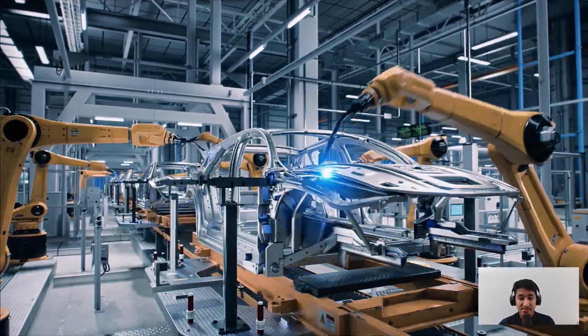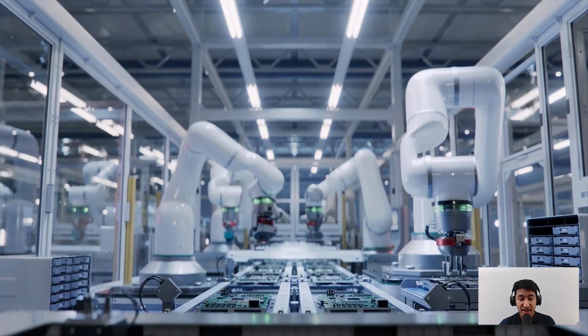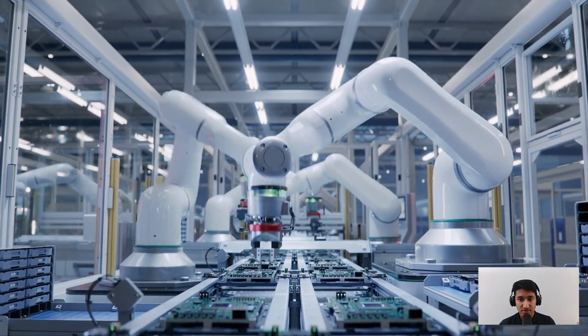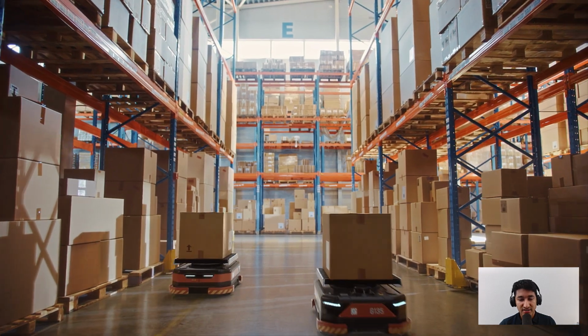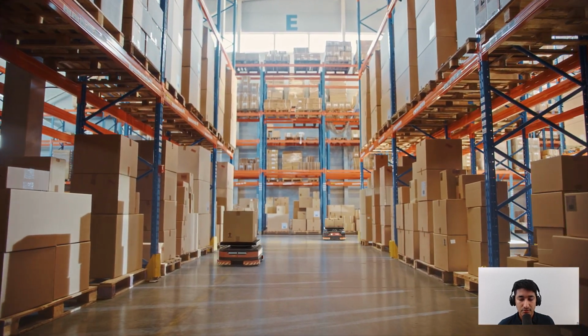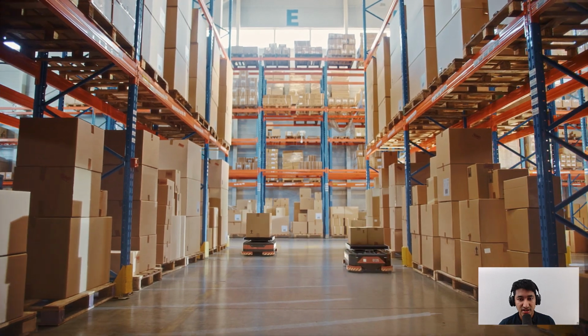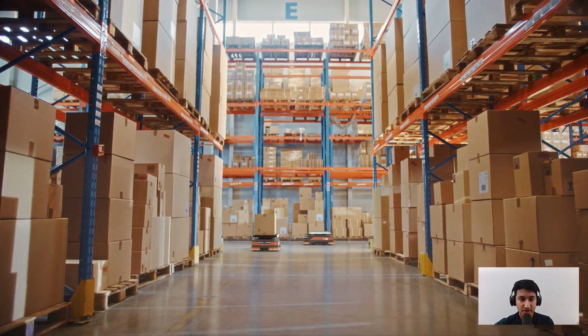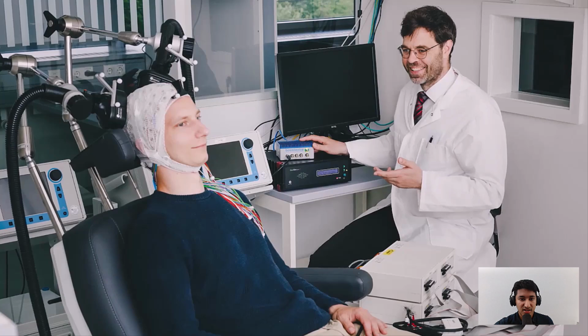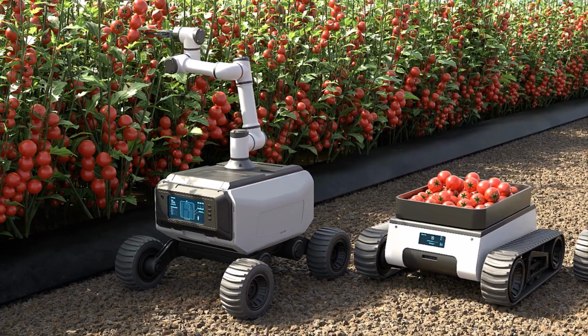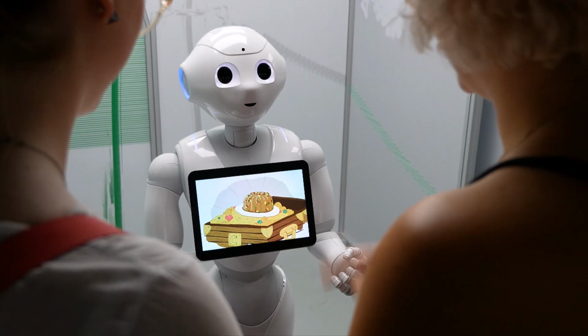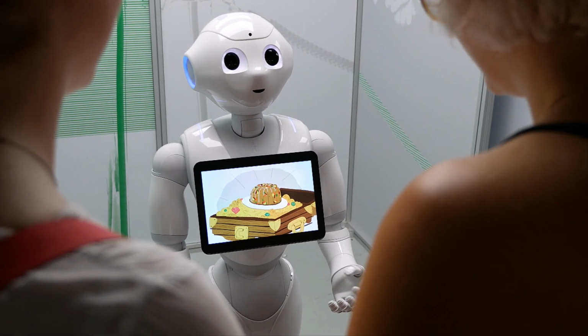Examples include assembly lines for manufacturing cars and delicate parts like circuit boards. Service robots are robots to assist people by performing tasks that require flexibility, mobility, and real-time decision making. The examples here include robot-assisted surgery and rehabilitation devices, and autonomous systems for delivery, agriculture, hospitality, and humanoid robots.